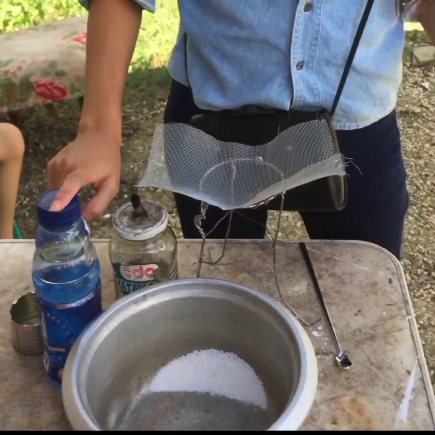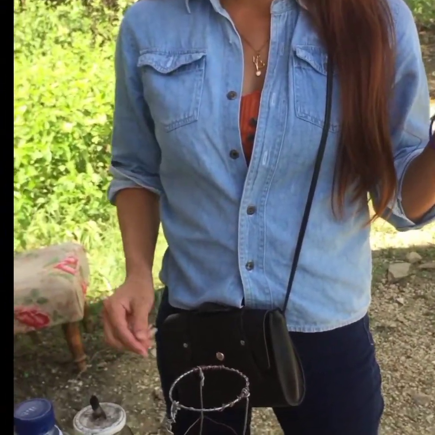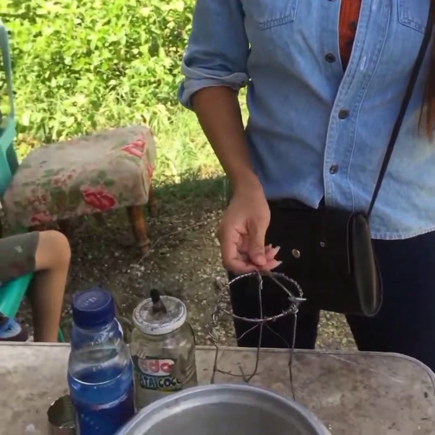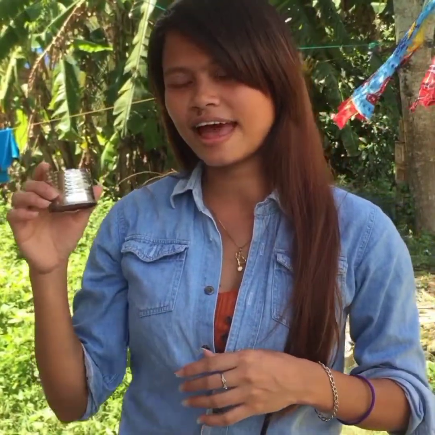Evaporation. The fifth way of separating mixtures is evaporation. The materials needed are salt, water, alcohol burner, fine mesh screen, tripod, styrene rod, matches, and instead of using an evaporating dish, we use a can.